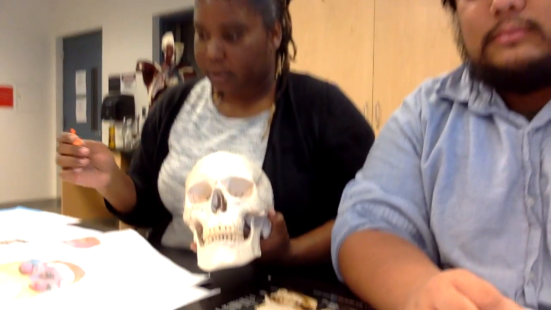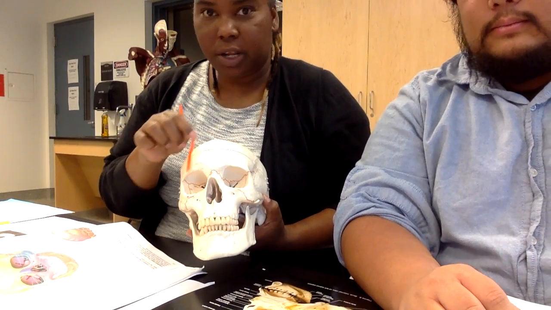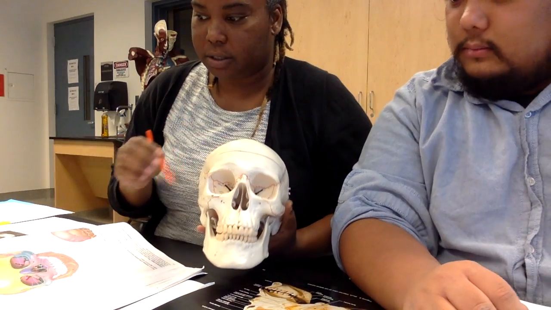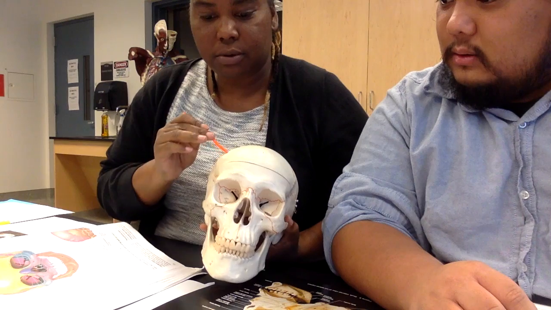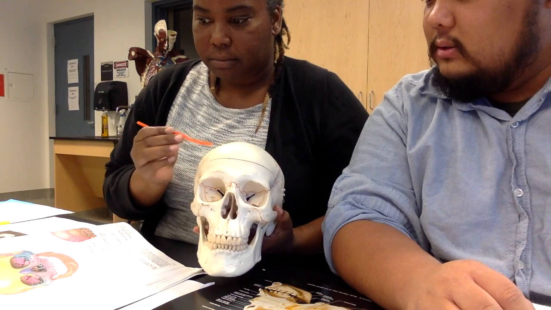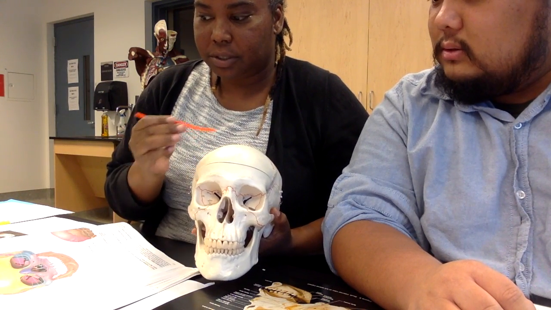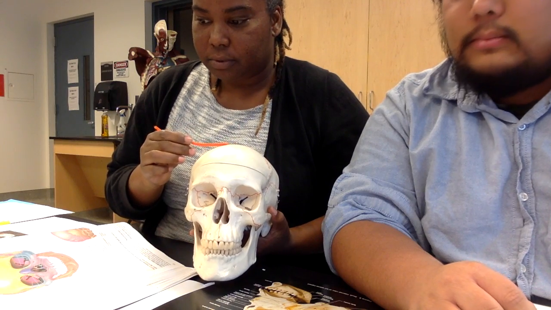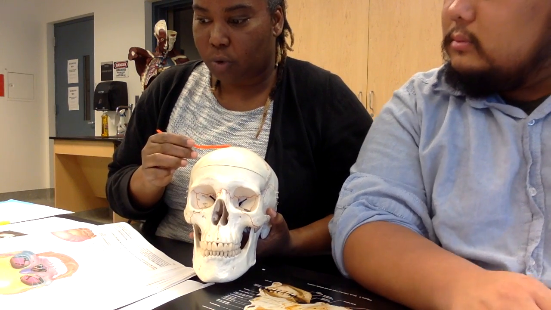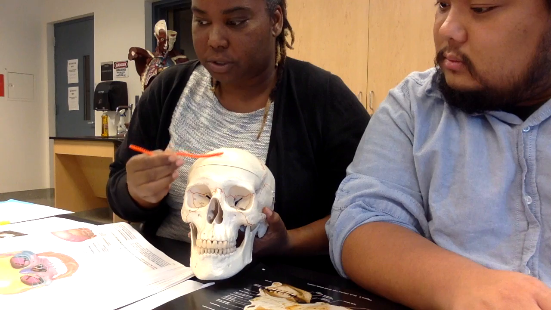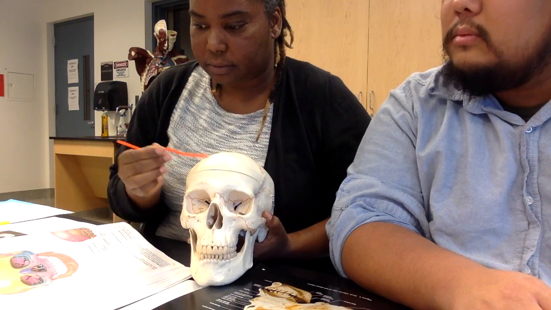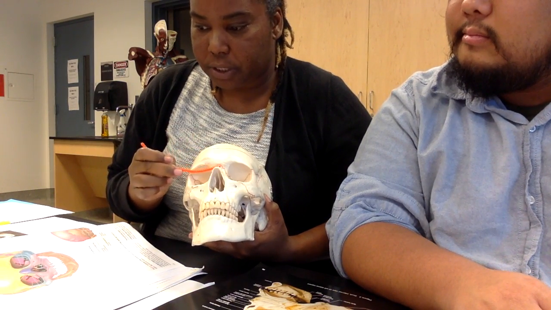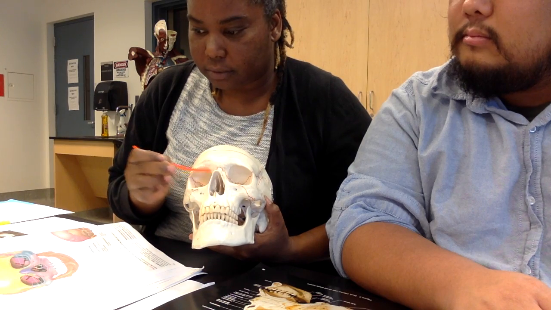Okay. So this is the parietal bone on the side. I'm sorry, I'm so wrong. This is the frontal bone. This is the squamous part of the frontal bone, which is usually the forehead. The nasal bone is here.